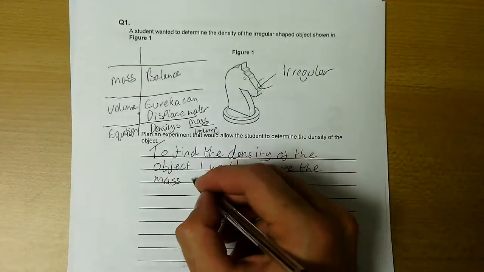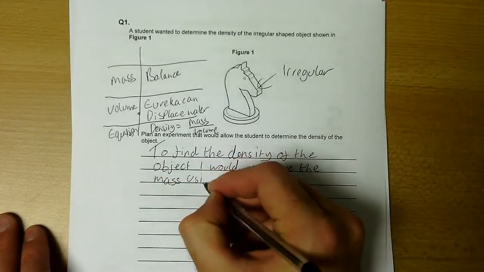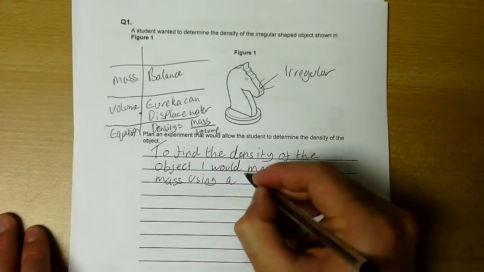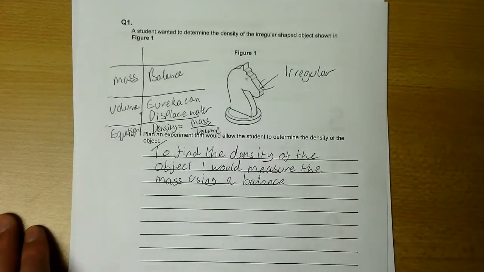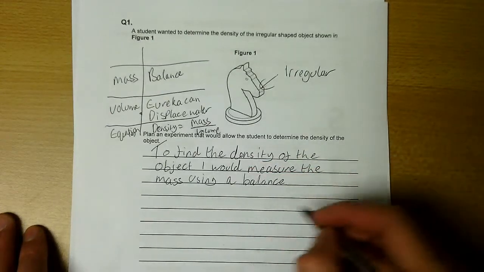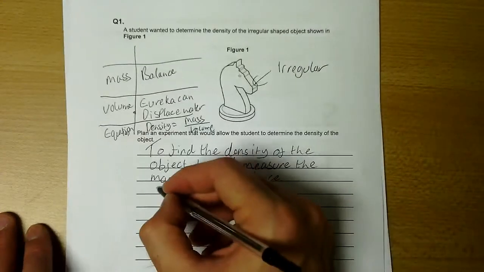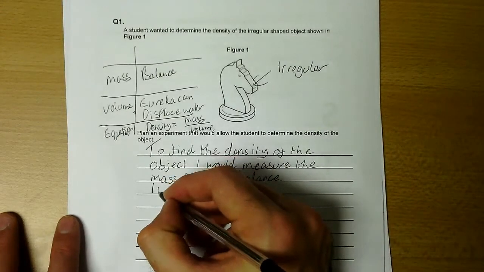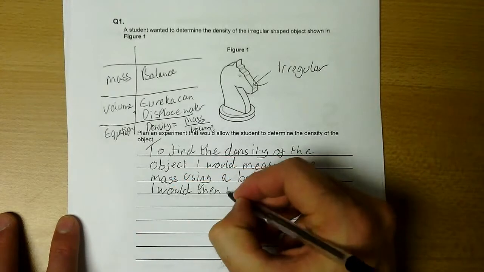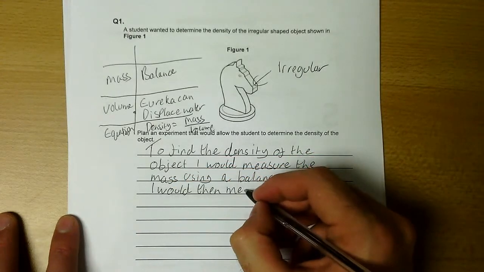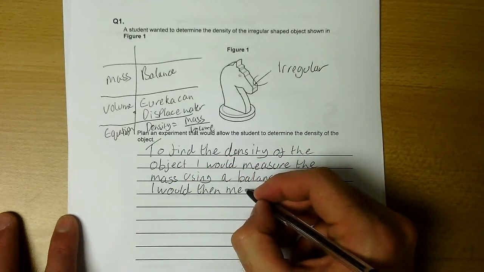We're going to do that using a balance. Once we've done that, I would then measure the volume. Sorry, not the density, I'm going to do that at the end.